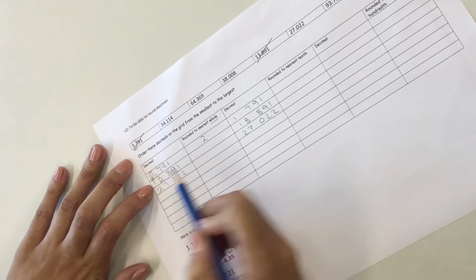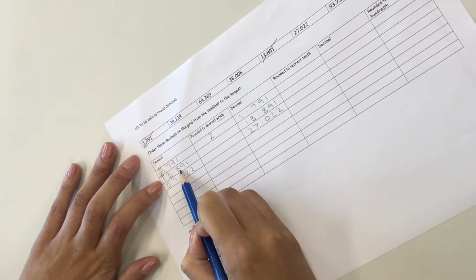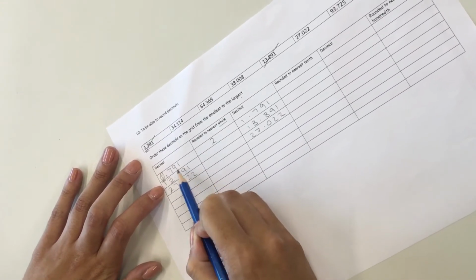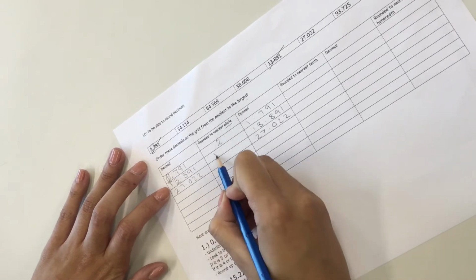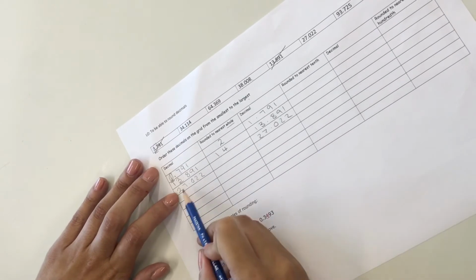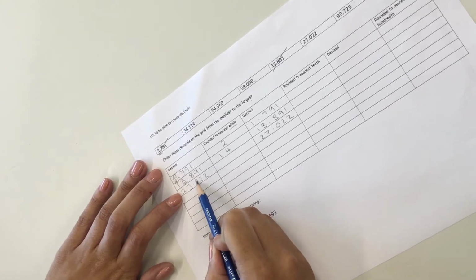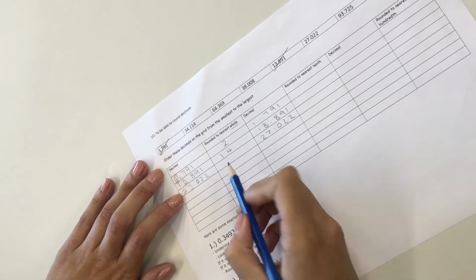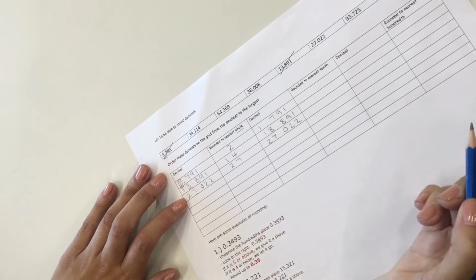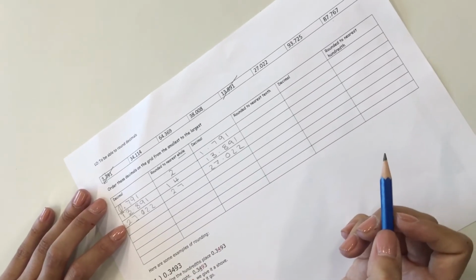I've got 13 here. You underline, look to the right, and this number is above 5, so this one goes up. So it goes to 14. Here, we look at our 7, look to the right, this one is 0, so this number stays the same. Okay, so that is 27 to the nearest whole number.